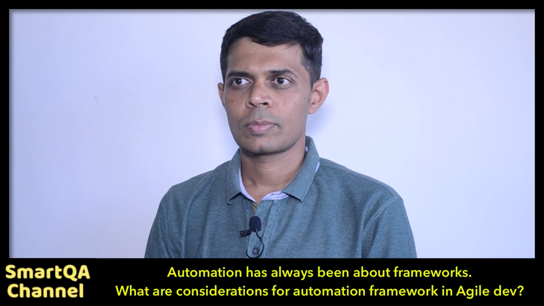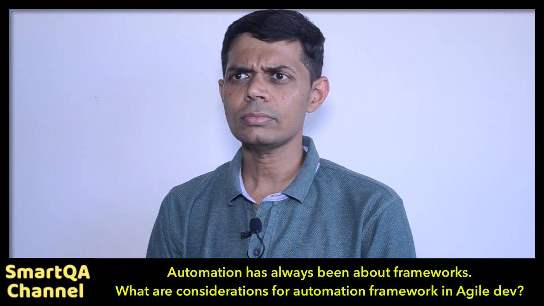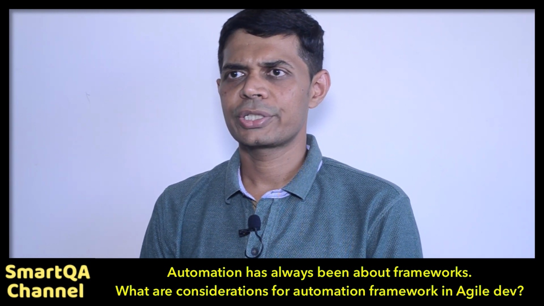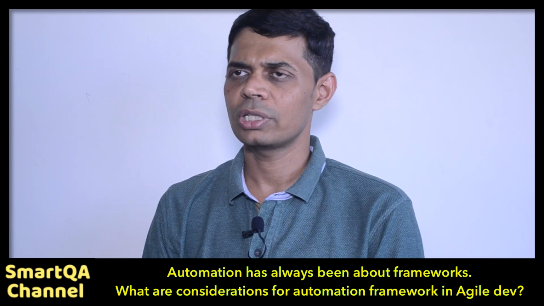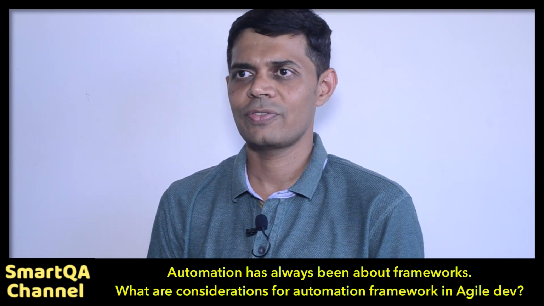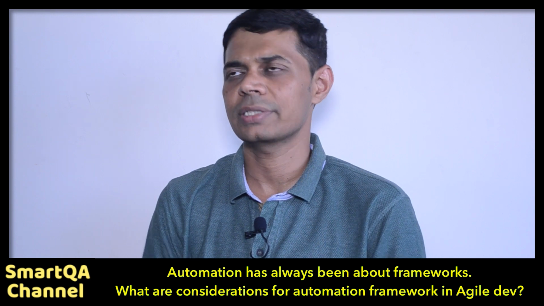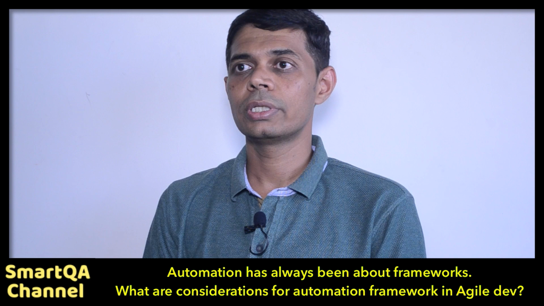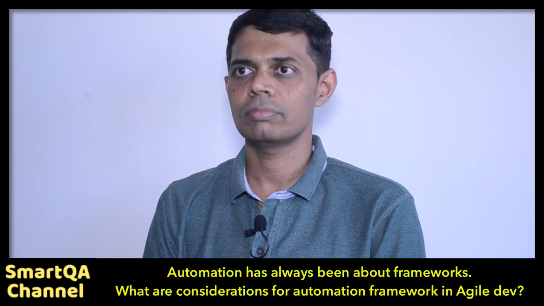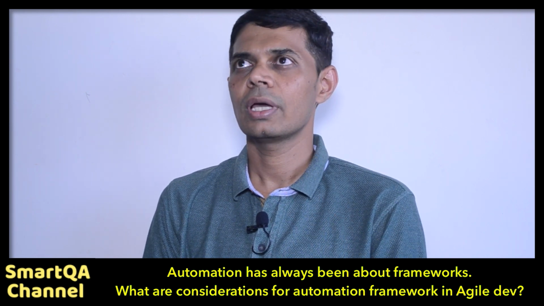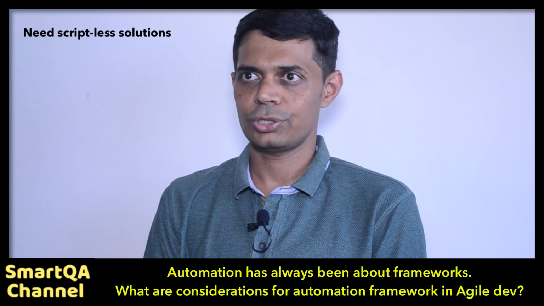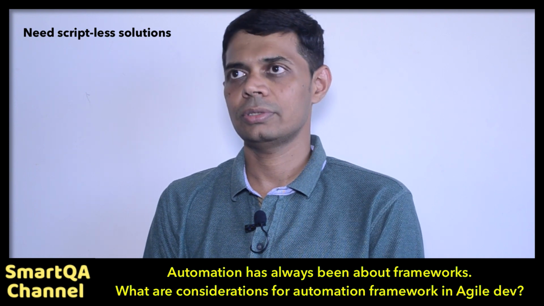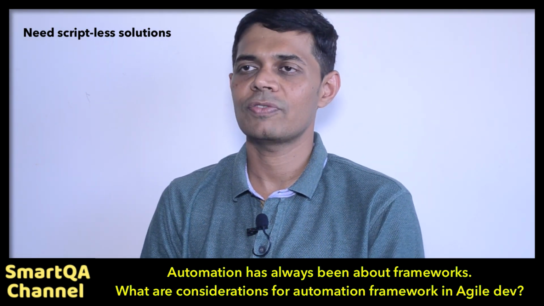Automation has always been about frameworks. What are the considerations for automation framework in Agile development? One of the key expectations, especially in Agile, is to churn out automation scripts at a faster pace. So we have a very short sprint cycle, maybe 2 weeks, and in some cases 3 weeks. So the frameworks should support building scripts at a faster pace, which means you need to have some type of scriptless solutions, or even if there are custom coded solutions also, you need to have a mechanism where you can churn out scripts at a faster pace.